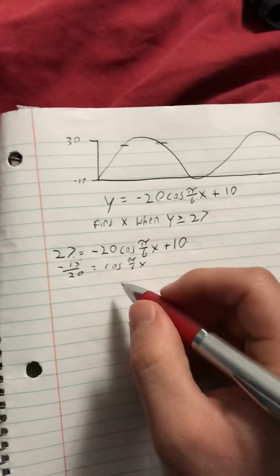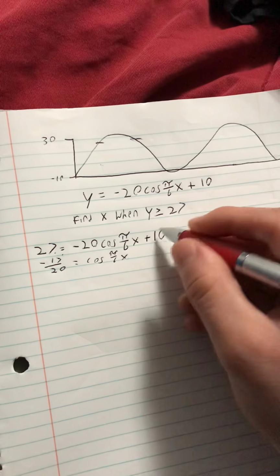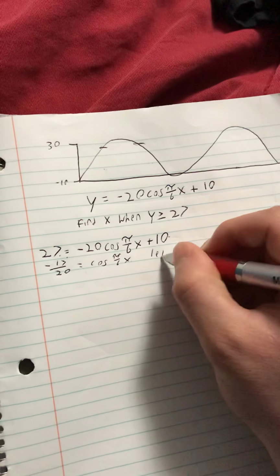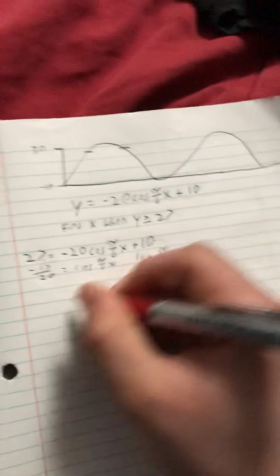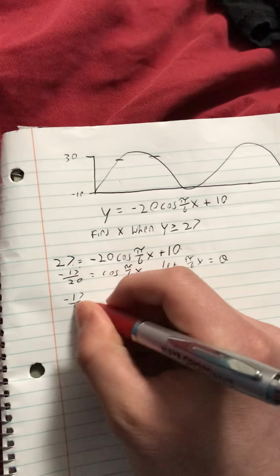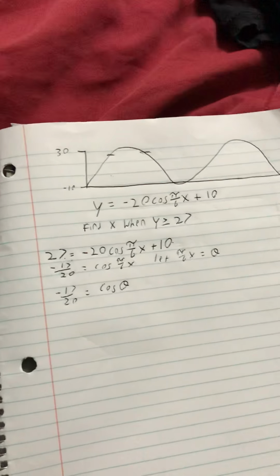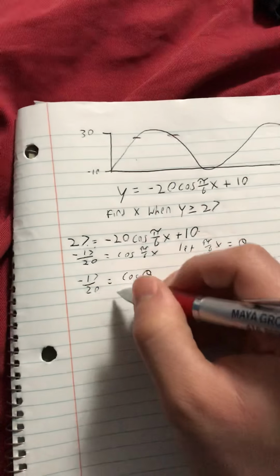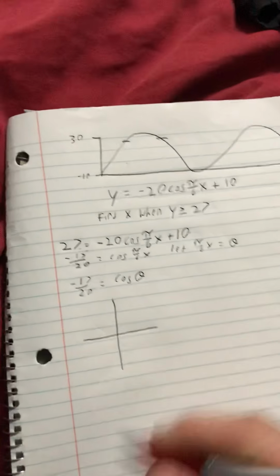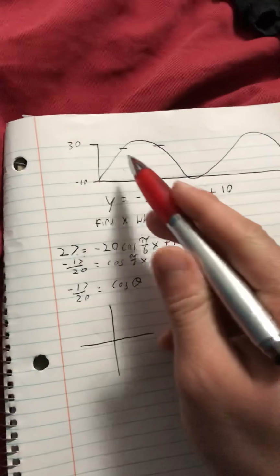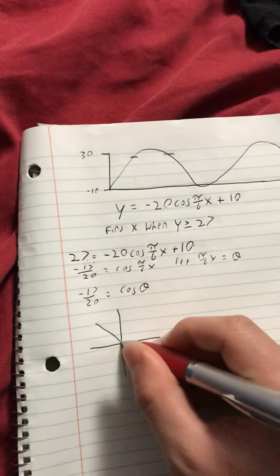Now here's the cool part. You can actually substitute pi over 6x for theta, right? So we'll write a let statement, pi over 6x equals theta. So now this is what it'll look like. And this should look very familiar to you guys, because now we just gotta go ahead and solve this like we regularly would. And as you can probably imagine and tell by this, there will be two values that you will get out of this, and they will both be on this side because of the CAST rule.